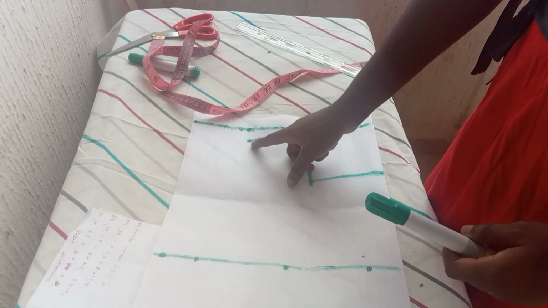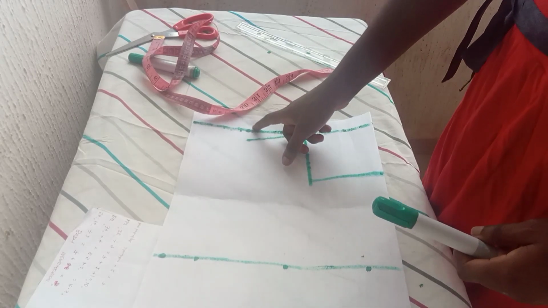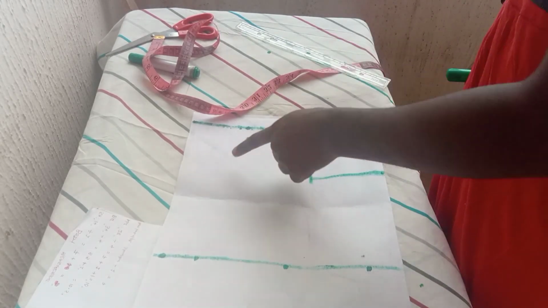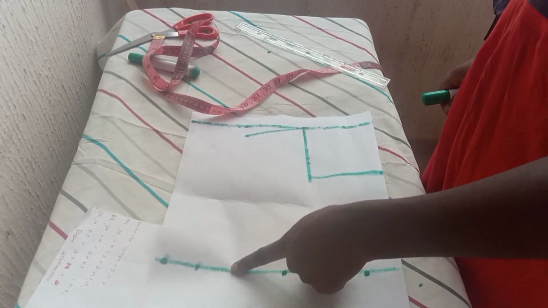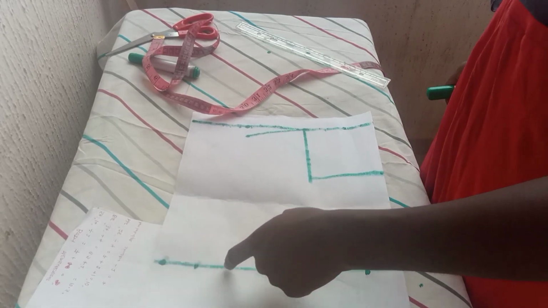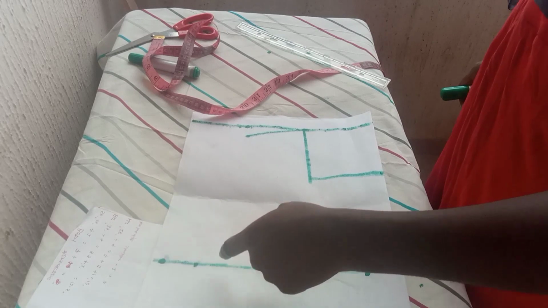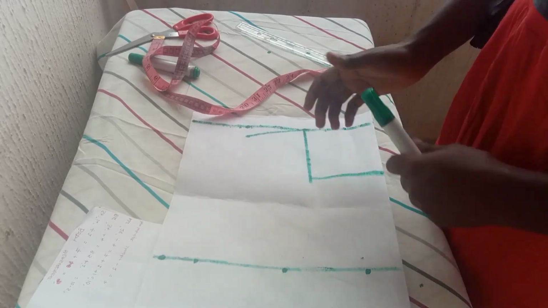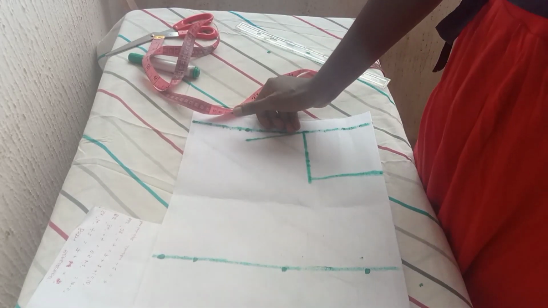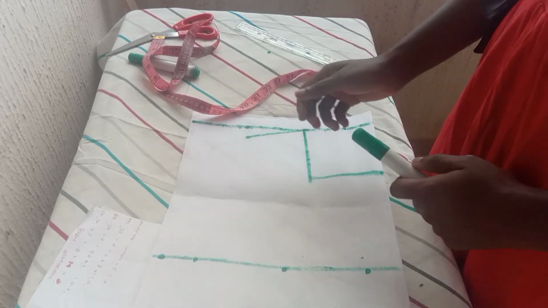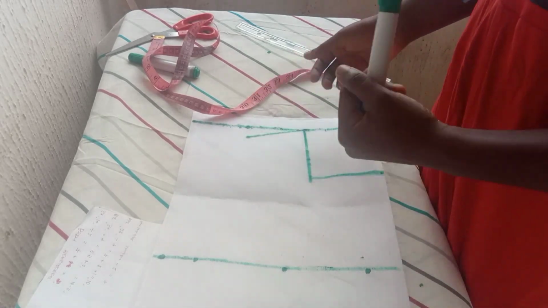And subsequent measurement is going to start from here, no longer from here. So if I measure this place to this place now, it will now give me 9 inches. Remember, I told you for a slim lady, the bust point is 9 inches. But I measured 10 inches because I planned removing 1 inch for my shoulder slant, or for my shoulder slope.